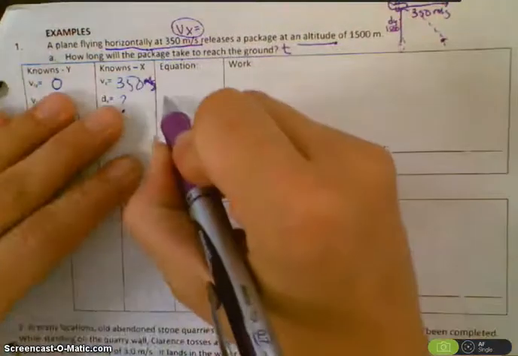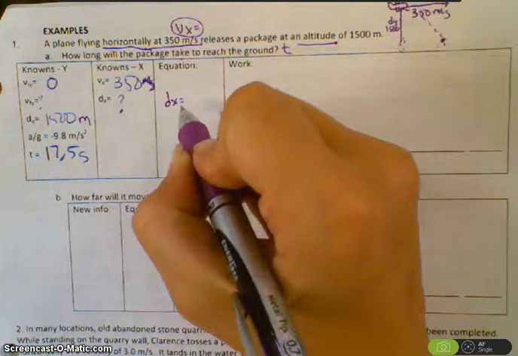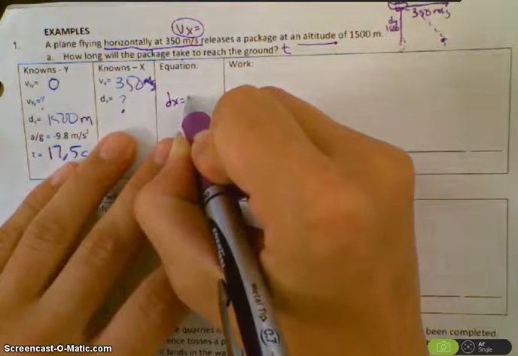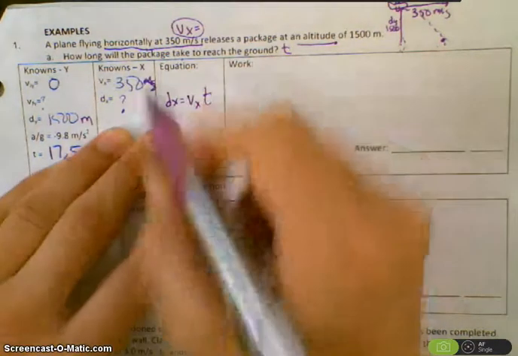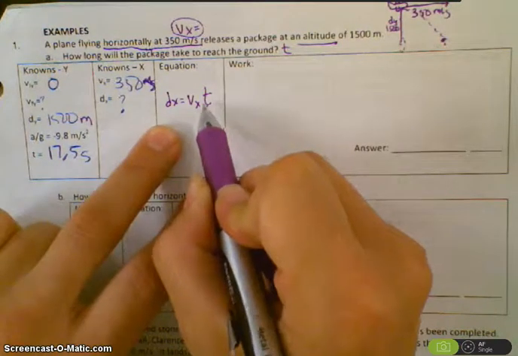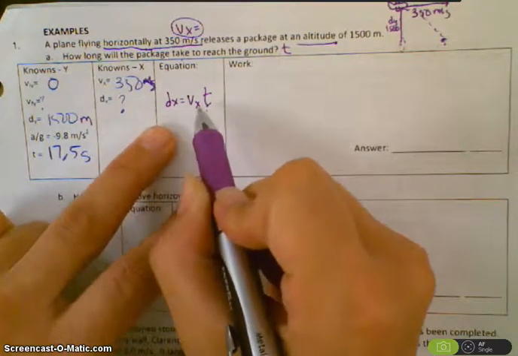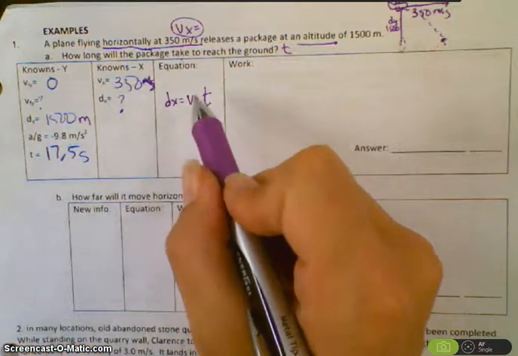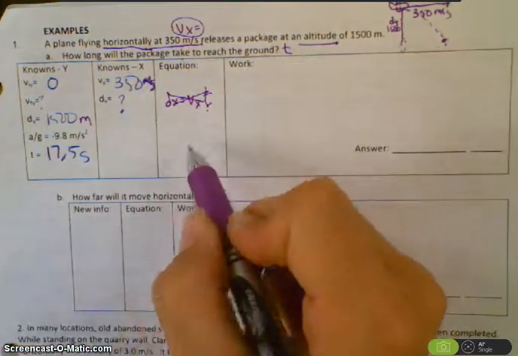So if I decide I want to use dx equals Vxt, exactly. When you try it, if you think that's right, you see what happens. Well, if you try to find your time this way, notice that you have two unknowns, so that wouldn't work. You might try it at first and say, oh, whoopsie, wrong one, which is no big deal. That's what we do all the time. So if you try that, no biggie. It's not the right one though.